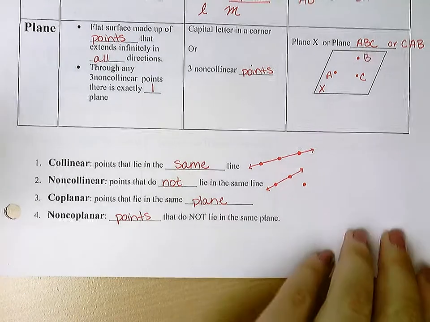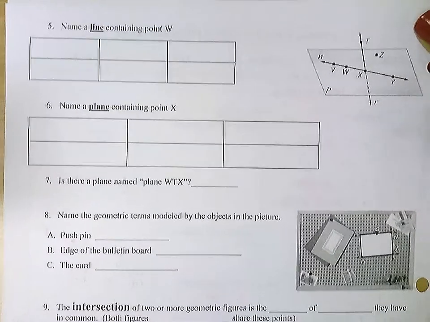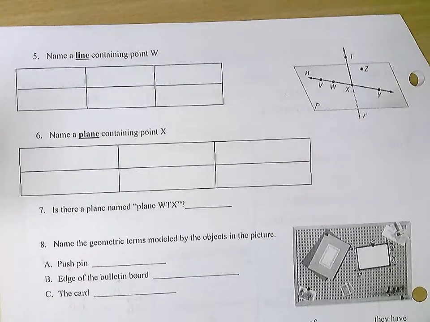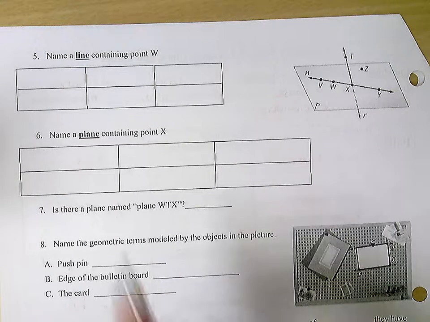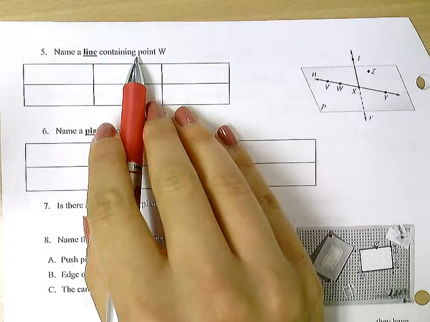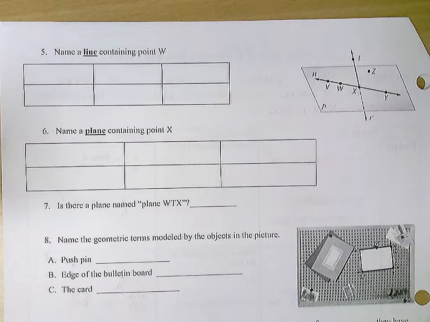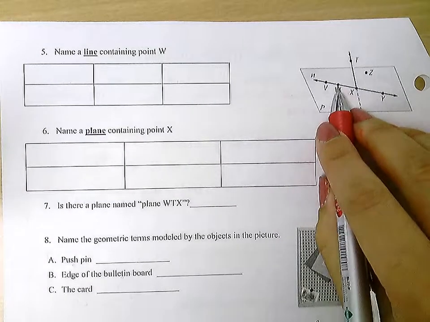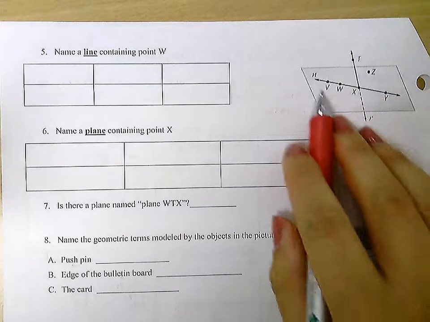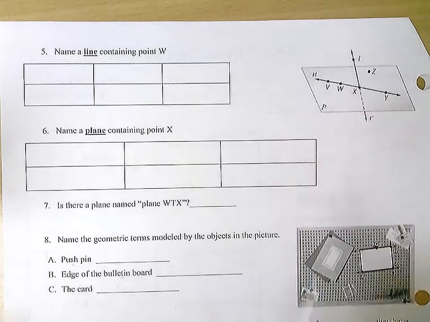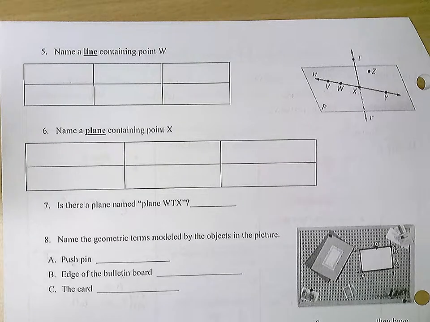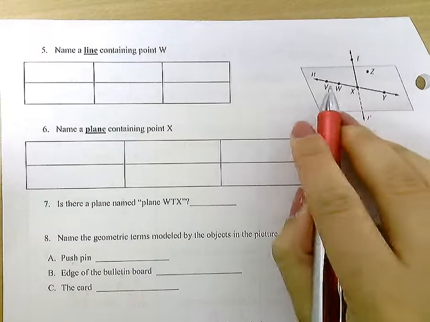All right, so we are going to look at some examples here of naming lines and naming planes. I'm going to find a couple with you, and then I'm going to have you guys work together in your groups here to find the rest. So number 5, we want to name a line containing point W. So in our picture to the right, point W is right here. So to name a line, we need 2 points on that line.